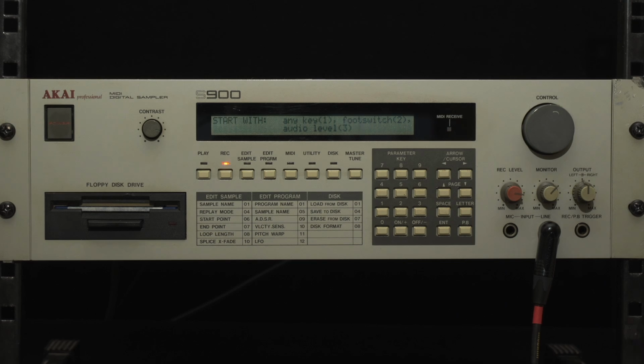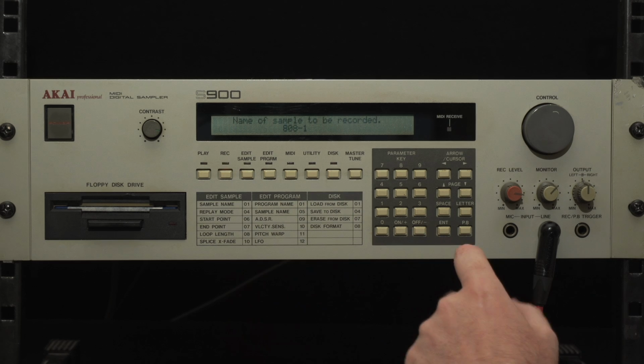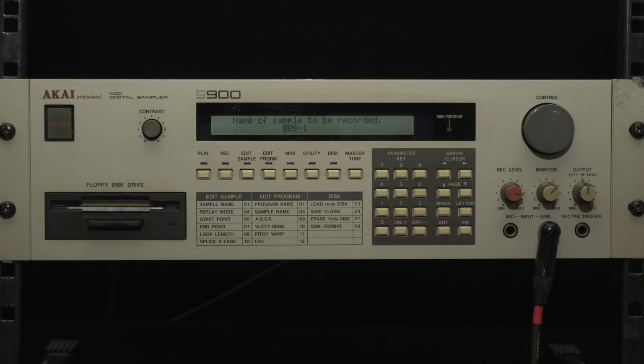So while we're here recording some samples, I think it's wise that we go back and record a soft sample and a loud sample, as we were talking about earlier. So let's go back to page 1 and give our second sample a meaningful name.